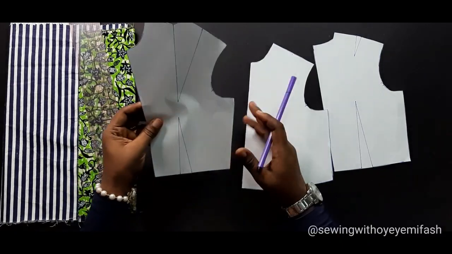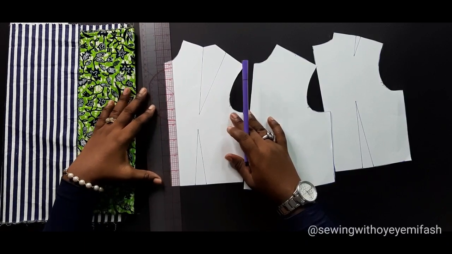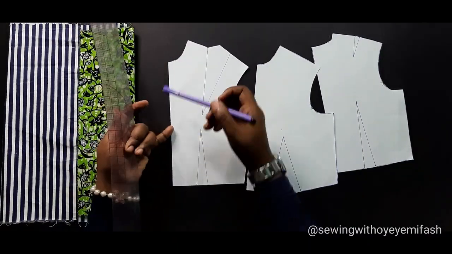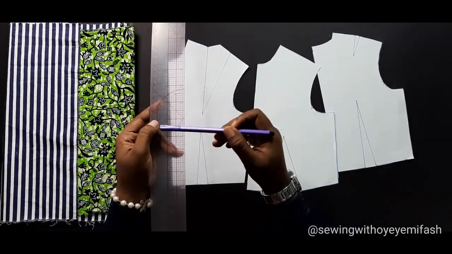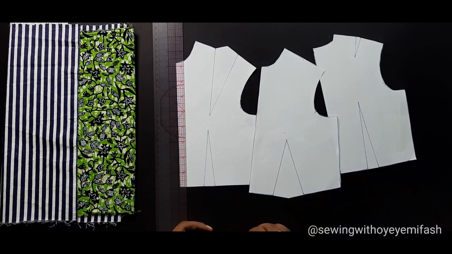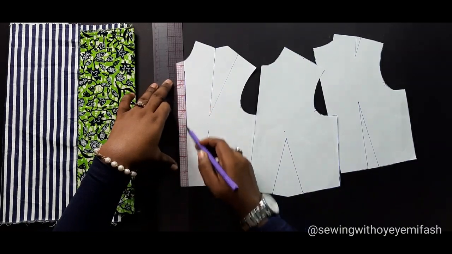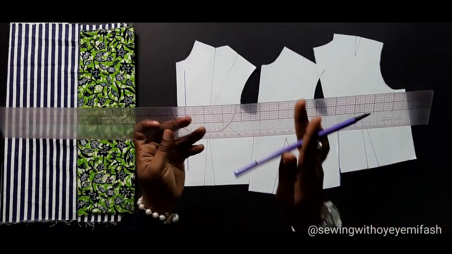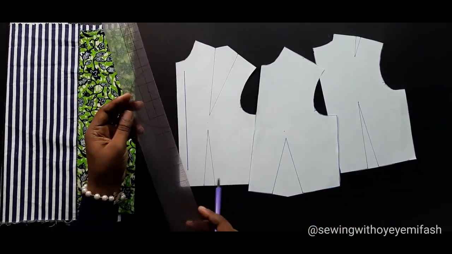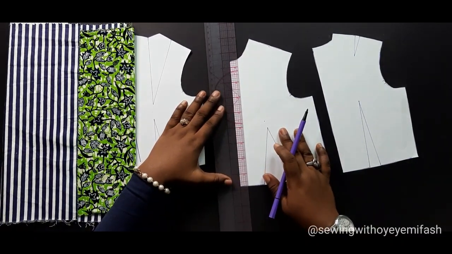So for this front bodice with two darts, I'm going to have my grain line like this. Using my ruler, I have parallel lines here. I'm going to align my center front with either of these two lines. It has to be straight like this. Then I'll indicate this as my grain line. It's usually best to get a pattern drafting ruler like this that helps with indicating such lines. And I'll do the same on this pattern, which is also parallel to my center front.